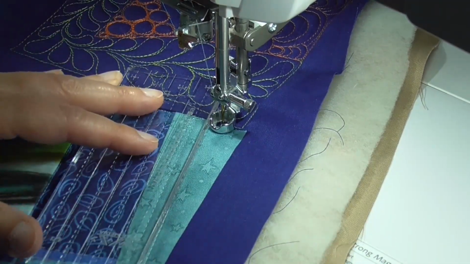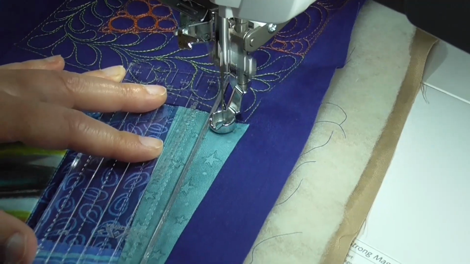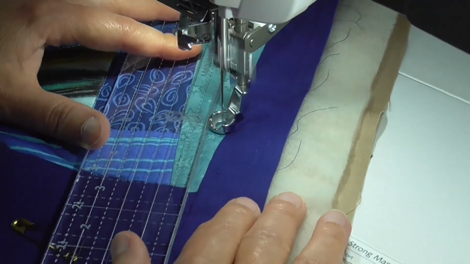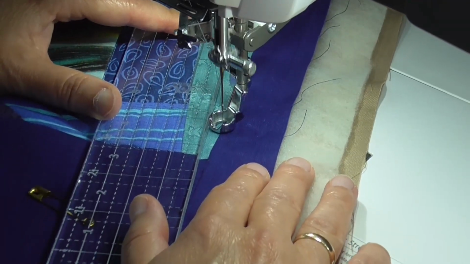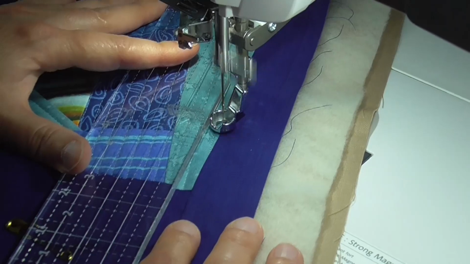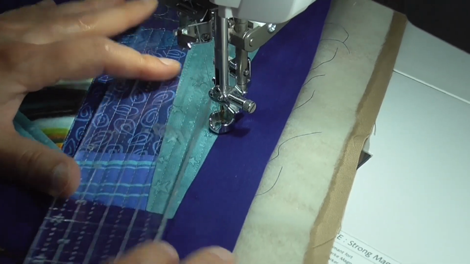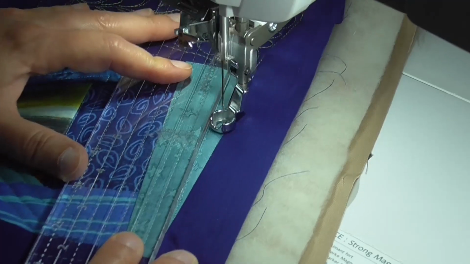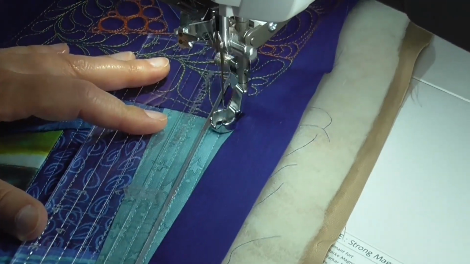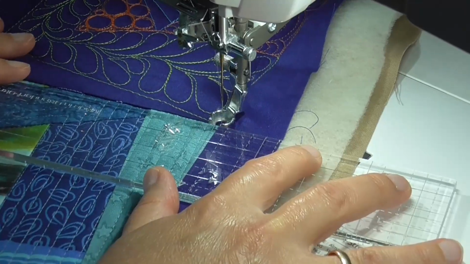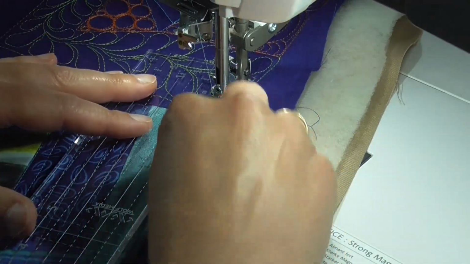I'm actually thinking not to quilt the triangle in the middle. I will still defer the decision to the end. I will compare it with the others, and then I will decide at the very end if I will come back here and quilt the triangle in the middle, or I will leave it as it is. Now let's just finish the corner.